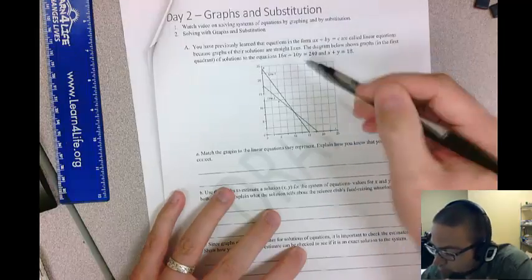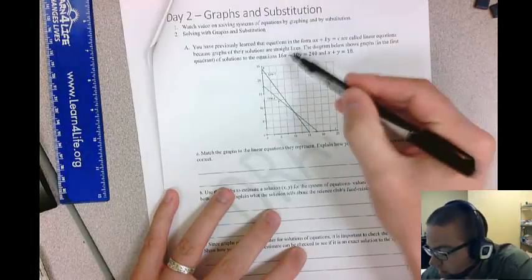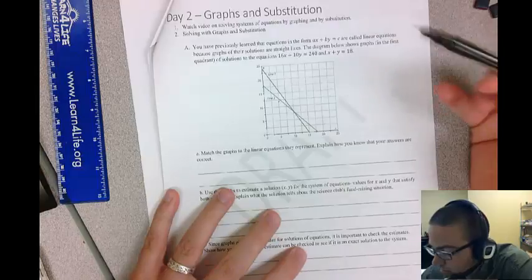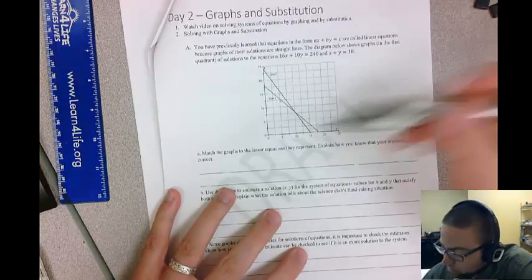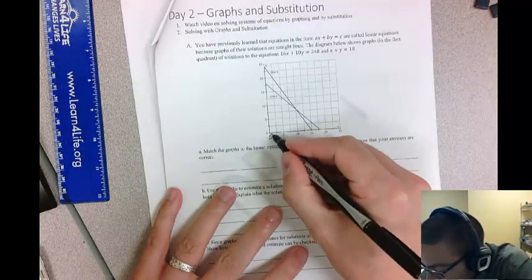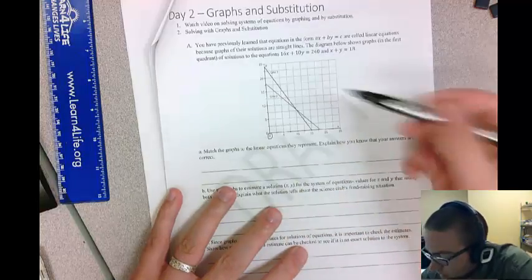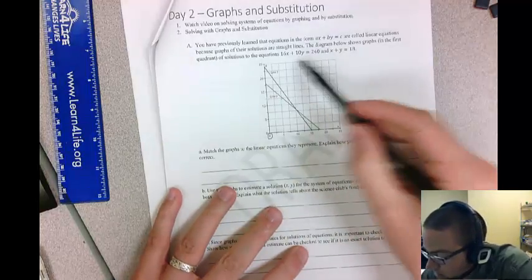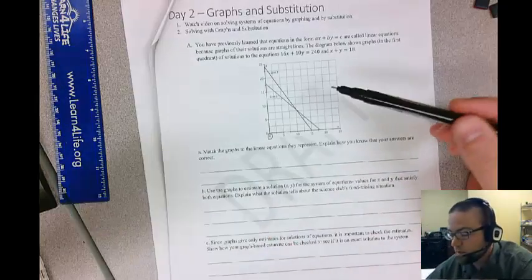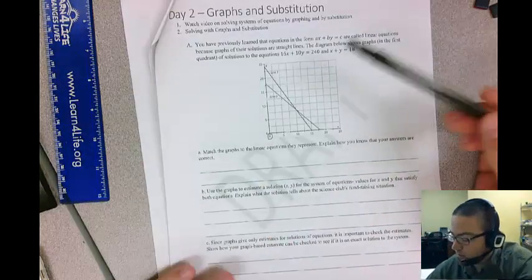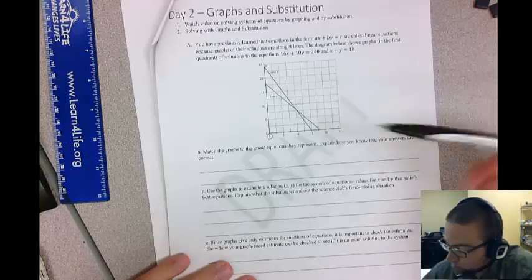Okay, so you're going to compare these equations to the graph. I would check a couple of points. Maybe when x is equal to 0, that's a good hint. So when x equals 0, what is the y value? And then if you plug in x equals 0 into either of these equations, you can pretty quickly see what the y value should be.